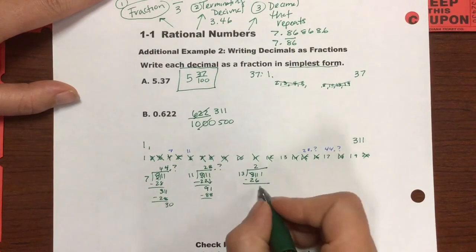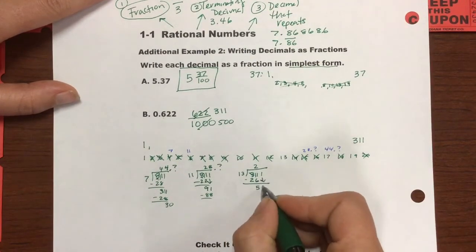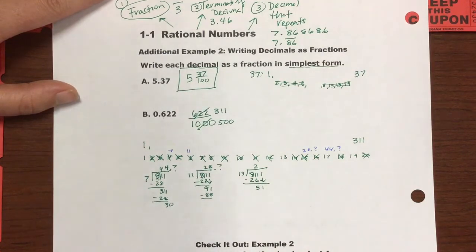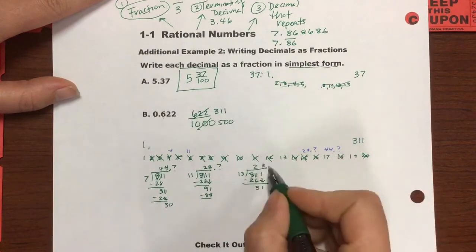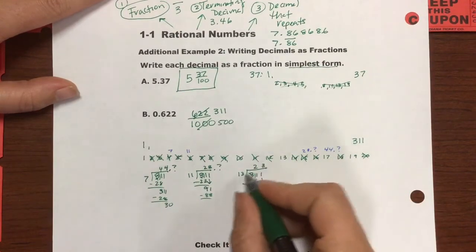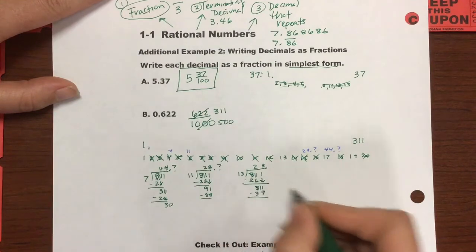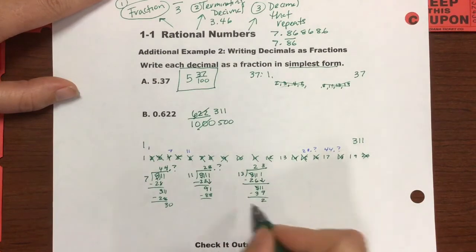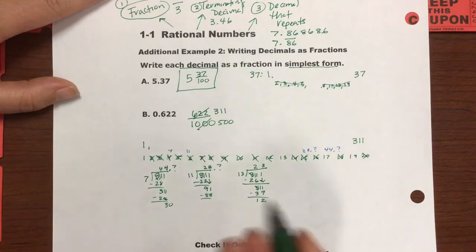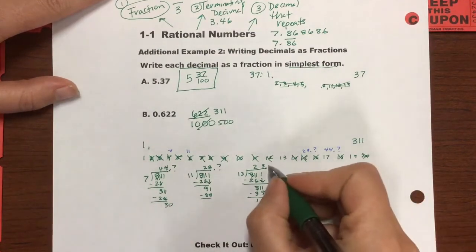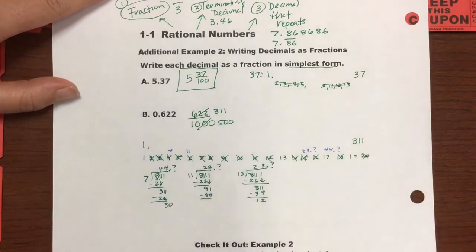Just doing the long division. 5, drop down that 1, we got 51. And then 13 goes into 51 3 times. 3 times 13: 3 times 3 is 9, 3 times 1 is 3. And then 11 minus 9 is 2, and then 1, so 12. Okay, so it doesn't go in evenly, and there's a remainder.